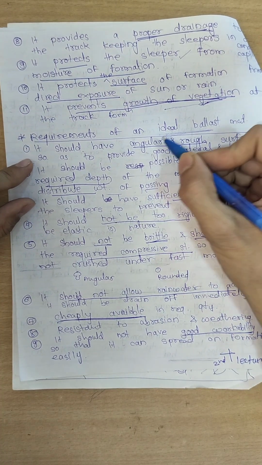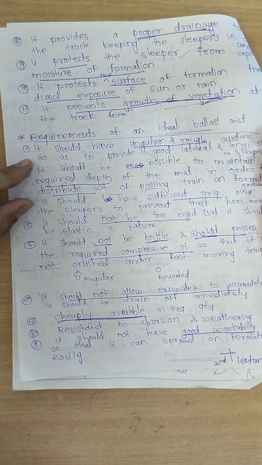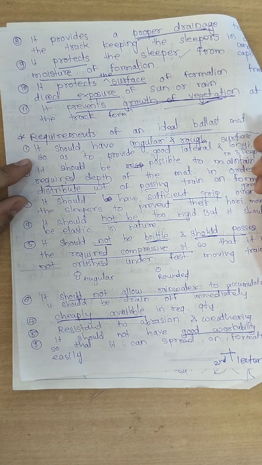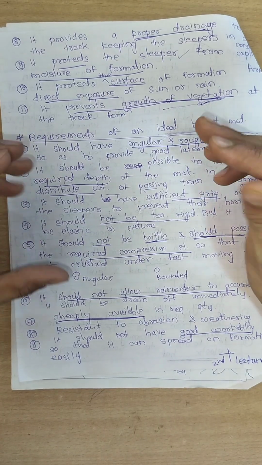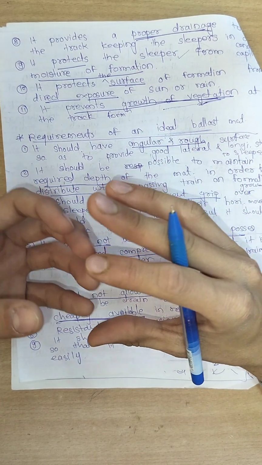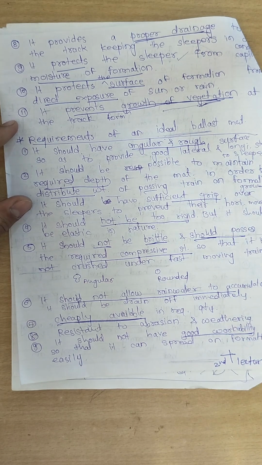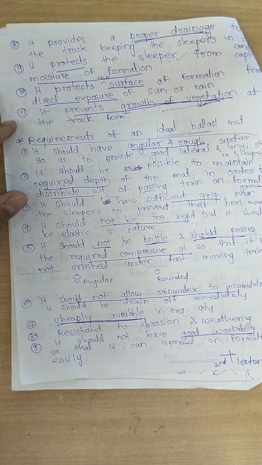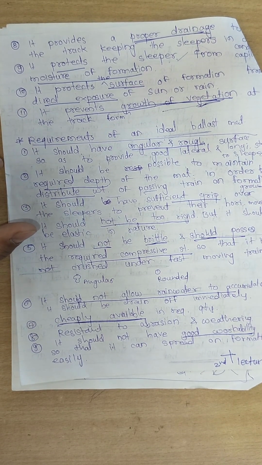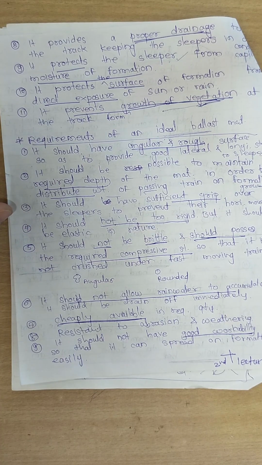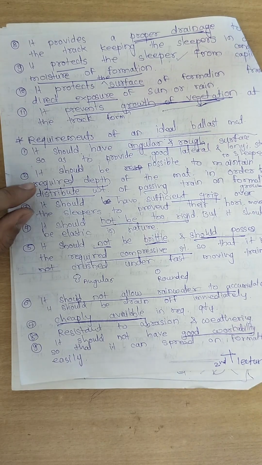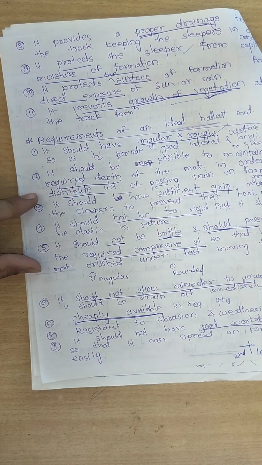First, it should have an angular and rough surface. Why do we require this angular and rough surface? So as to interlock between them, and hence our track will be in a good packing condition without having gaps between them. So it will give the track more stability, hence we require an angular and rough surface.